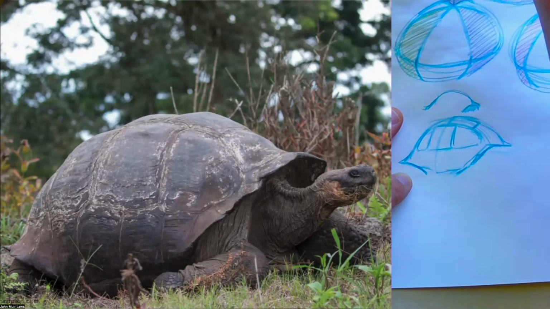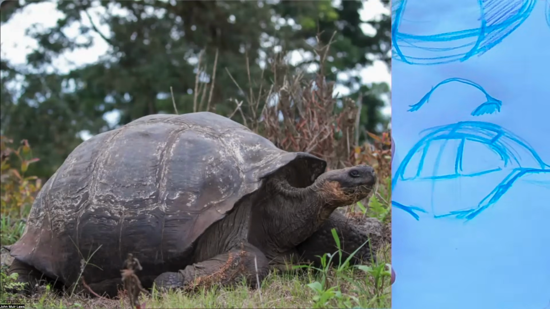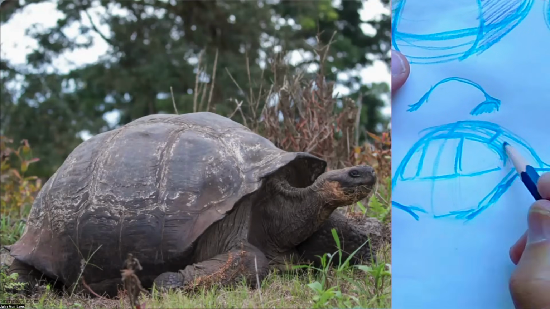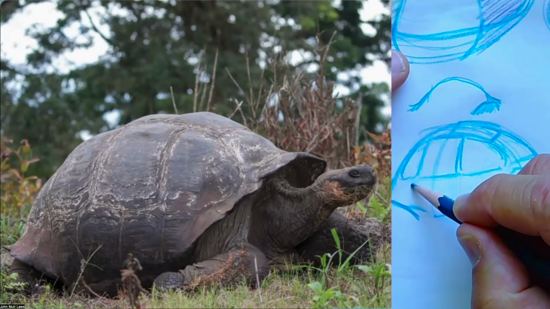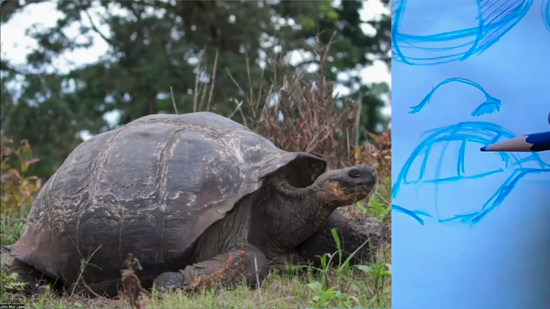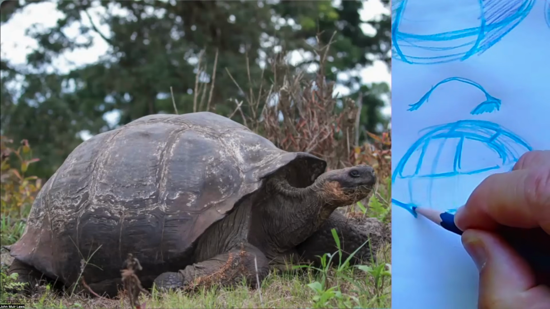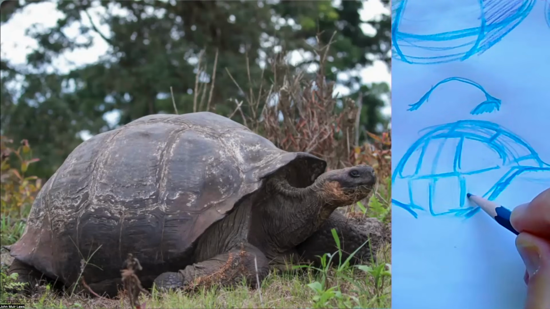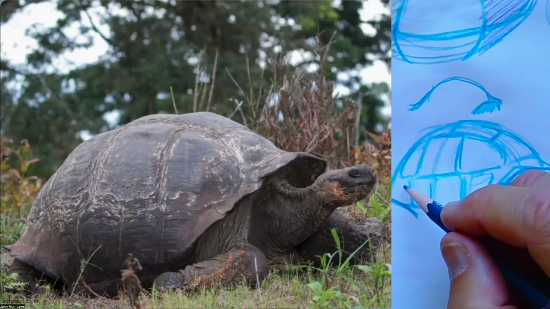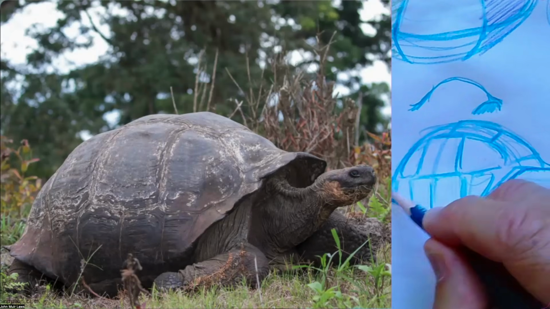I'll zoom down a little bit. I have another big plate that is going to sit in here. And then on the sides here, one, two, little plate in here. Got another little plate in here.